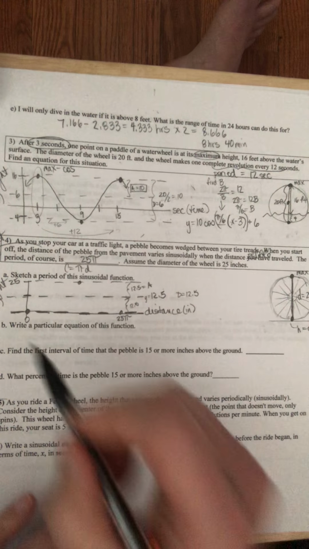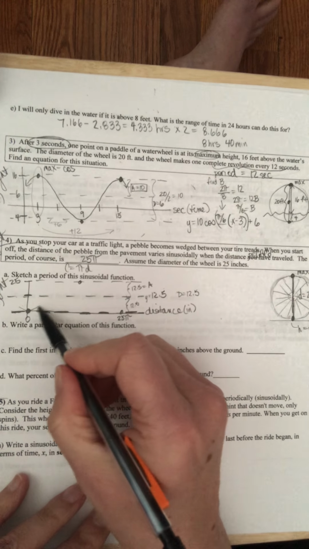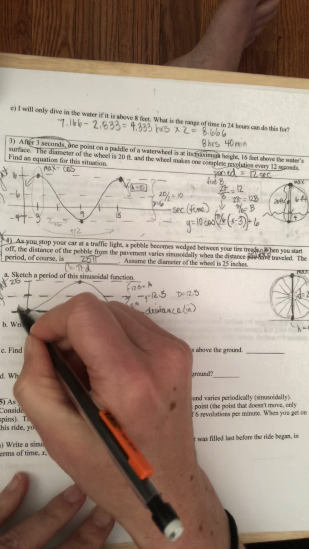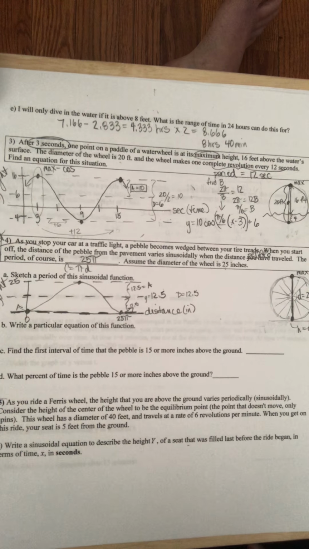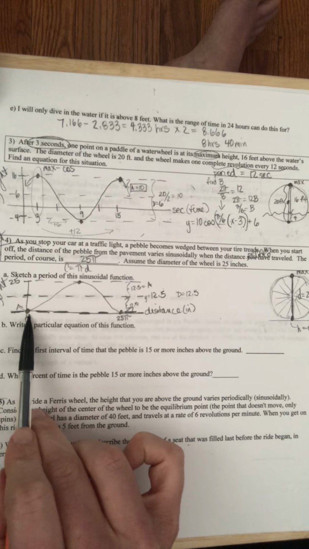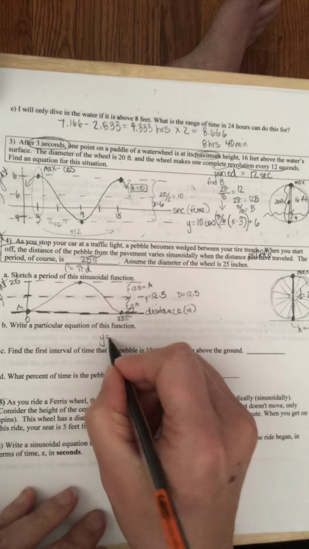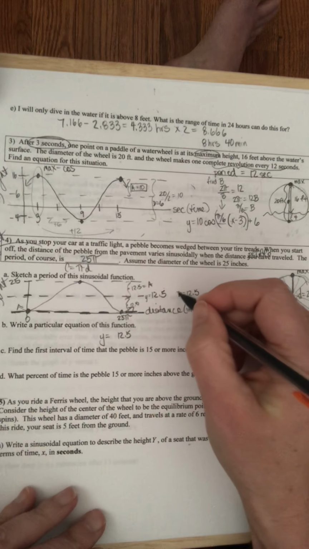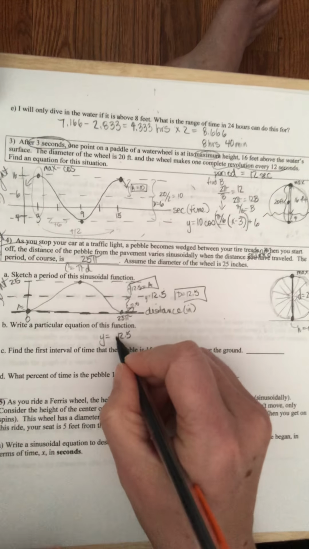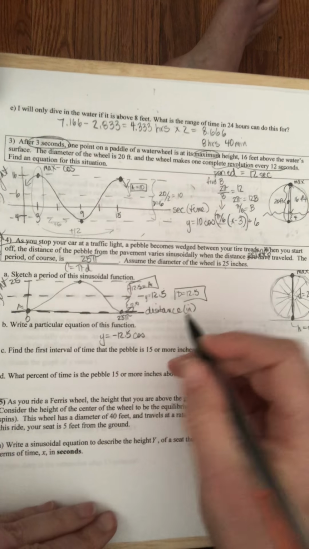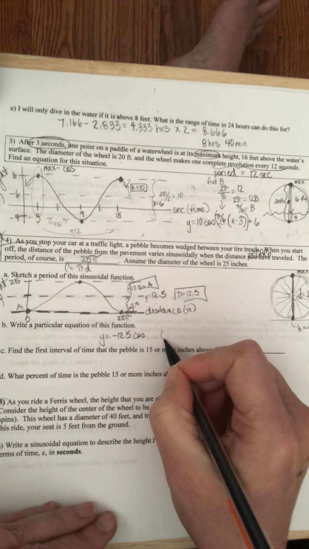So now if I connect my points, I end up getting a cosine again. However, it looks a little bit weird because hopefully you can recognize that we're starting at a minimum instead of a maximum. So when I go to write my equation, I'm going to do y equals 12.5 as my A value, but my A value is going to be negative because of the reflection, and I'm starting at a min. Then it's cosine. I'm going to do my B in a minute.